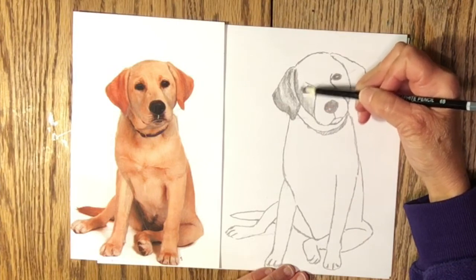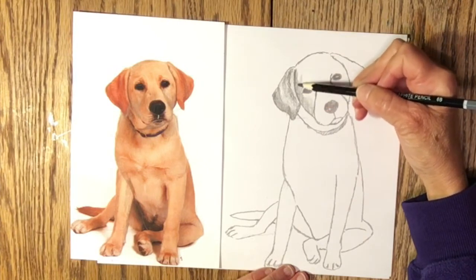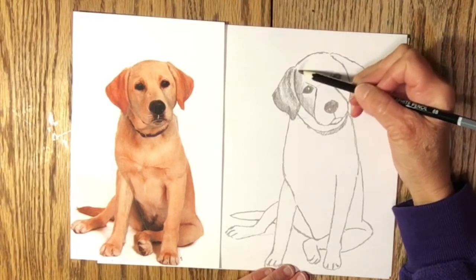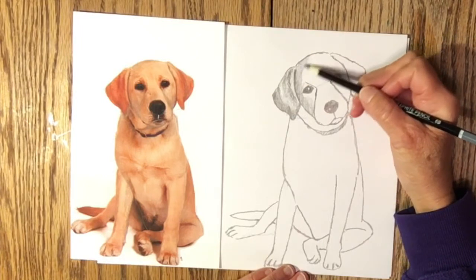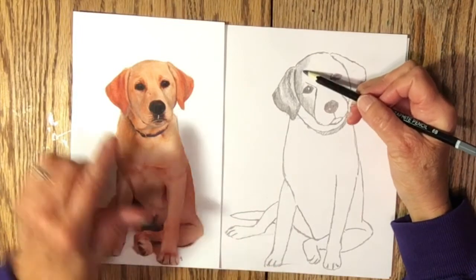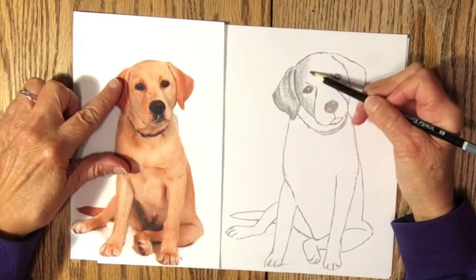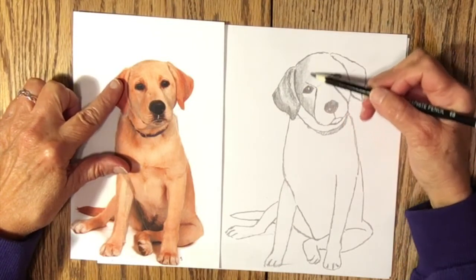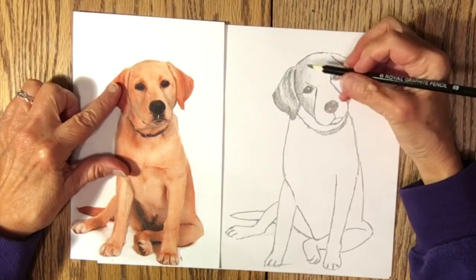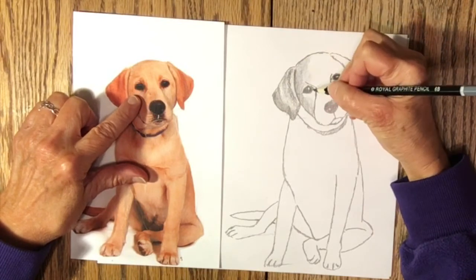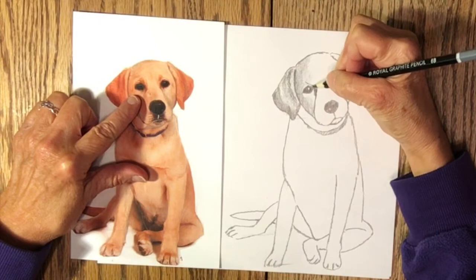Now keep your pressure light, okay? If I was pressing down on it, it would look like I was scribbling on this dog. So that's really important. One of the things that might help you is to practice making tones like grays and darker grays by going over it and over it on a piece of paper without a picture. You could try that. All right, so in here it's darker.